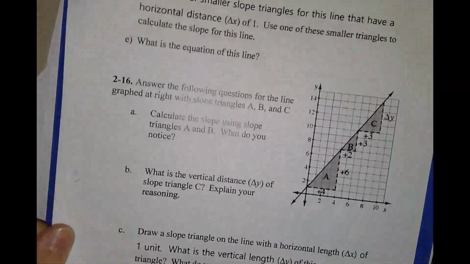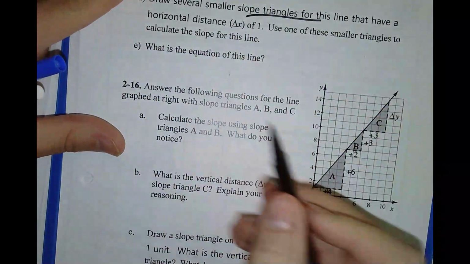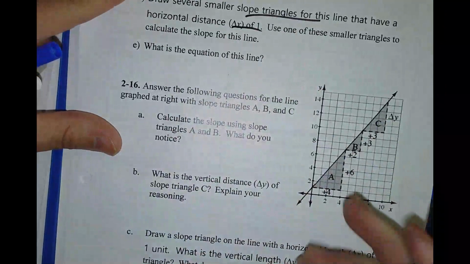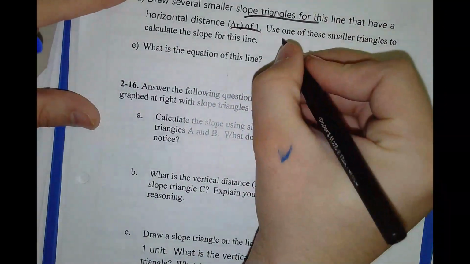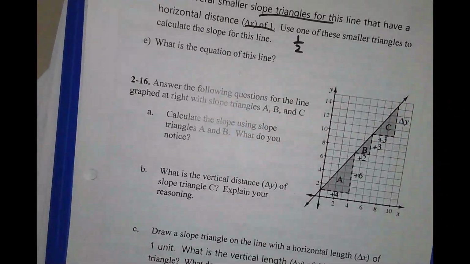If you got that one nicely done, let's go ahead to the next one. It says draw several smaller slope triangles for this line that have a change in y of 1. And we also got the same answer. The slope was 1 over 2. Okay, let's turn over.